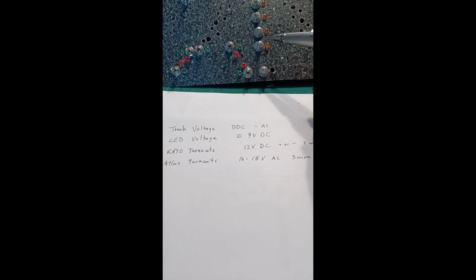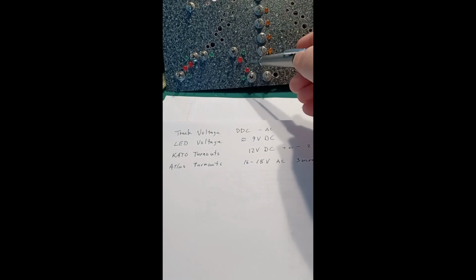It's an AC signal, and of course it has one wire going to each of the 2 rails. One that we'll call positive and negative. Of course, they really aren't in AC. Then we have on this console, we have these LED lights.